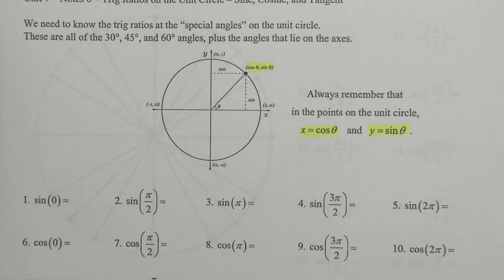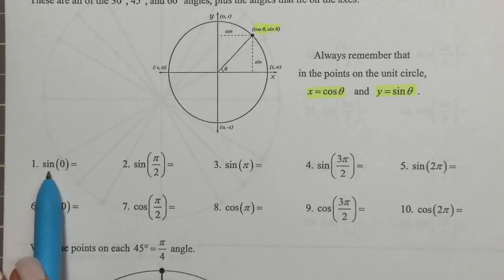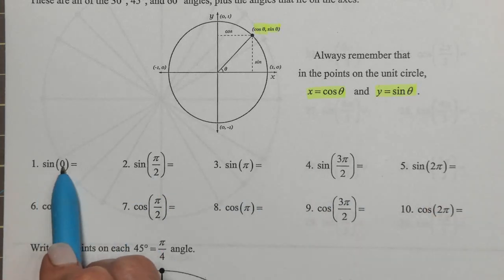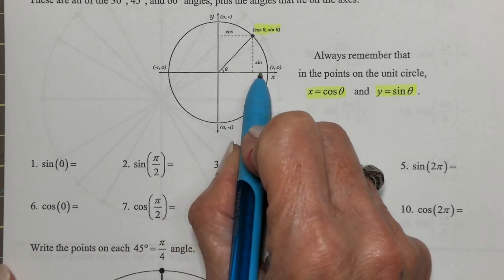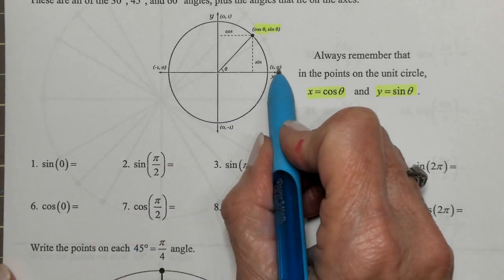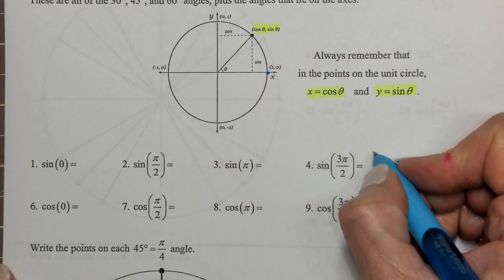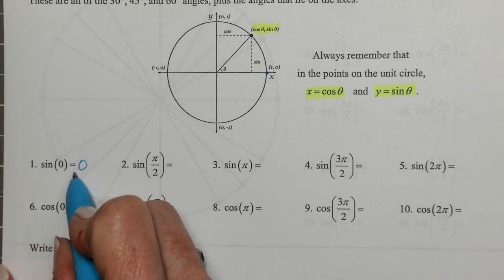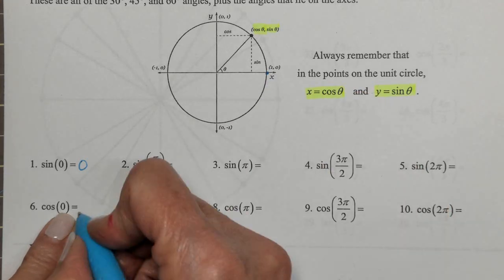Alright, let me go back to this. So, if that is true, and it is, what is sine of 0? And I'm talking all radians here. Today, all radians. Sine of 0 radians. Well, 0 radians is right here. Sine is the y-coordinate. What is the y-coordinate of that point? This is the point (1, 0). So what is the y-coordinate? It is 0. So sine of 0 is 0. Cosine of 0 is 1. That's the x-coordinate.